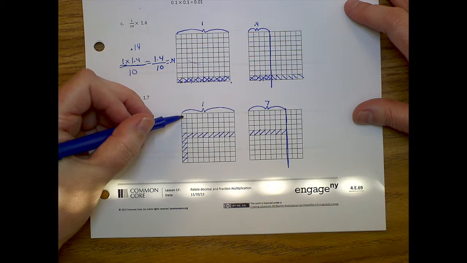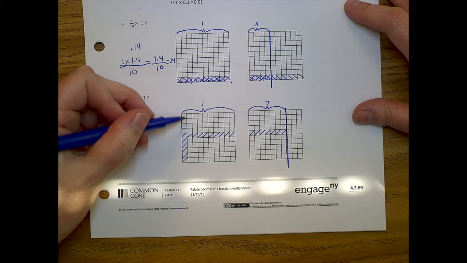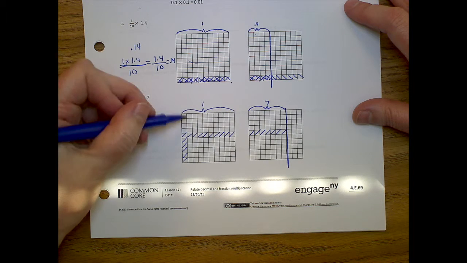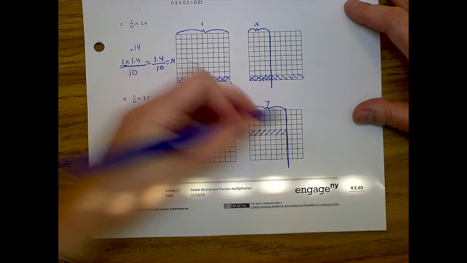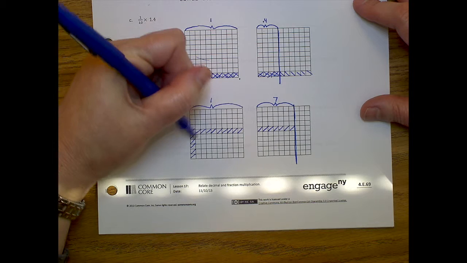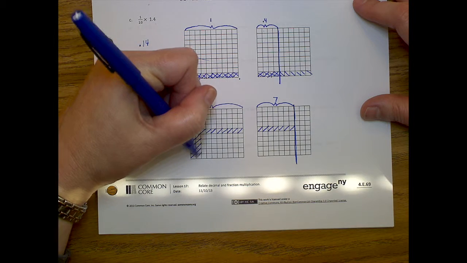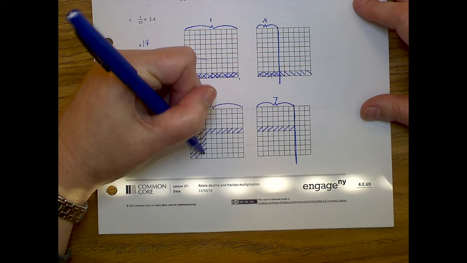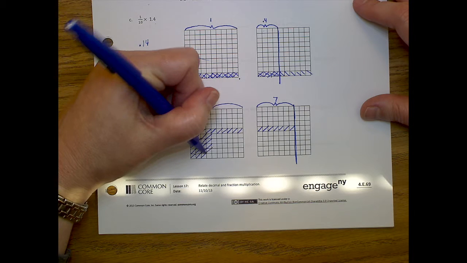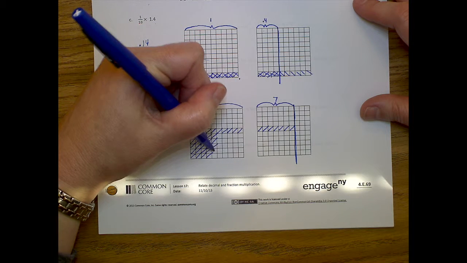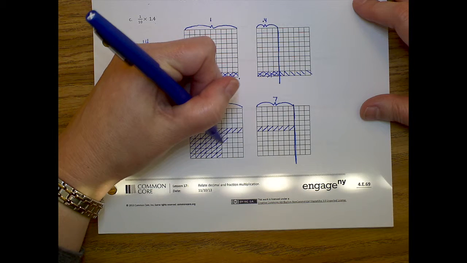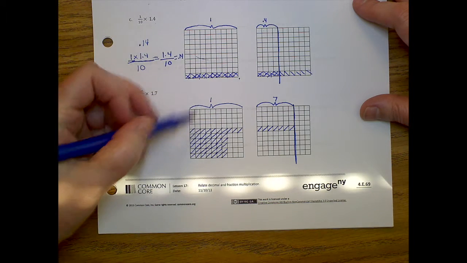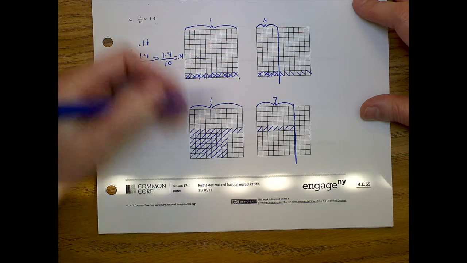Because right now if I have a strip of 10, right here, do you see a strip of 10? I've colored in 6 out of the 10 total. And I'm going to do that for every single strip of 10 all the way across because we're multiplying it. So every single one of these boxes is the same as 6/10.